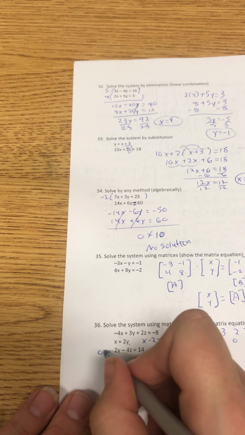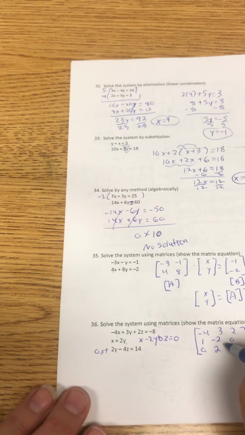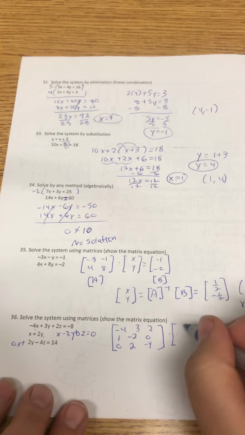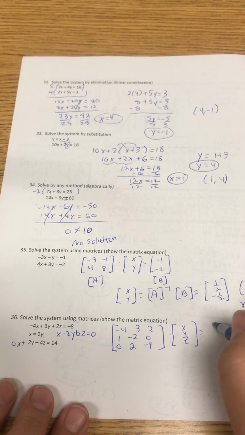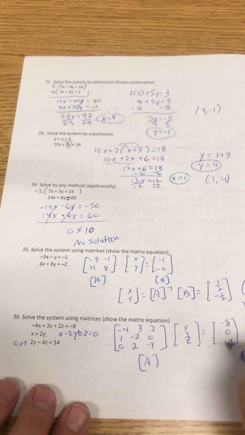And then this is a 0x that's not showing up. So 0, 2y, so it's 2, and a -4 times xyz is going to be equal to -8, 0, and 14. Put this in as matrix A in your calculator. That's a 3 by 3 matrix. This 3 by 1 matrix goes in as matrix B.